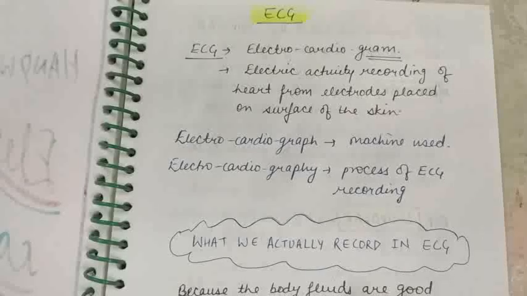So in this video, we'll be talking about some basic concepts of ECG, what an ECG wave is and how it's being generated, right? Or if, for example, you get some question on ECG, how you have to perform that, okay? So this will be a brief description about ECG.